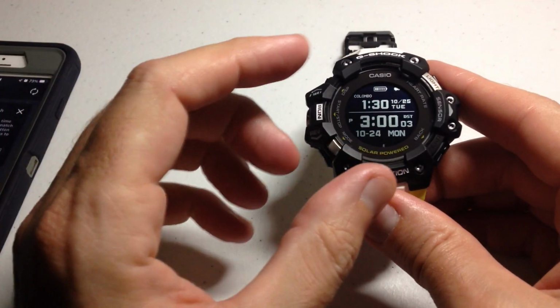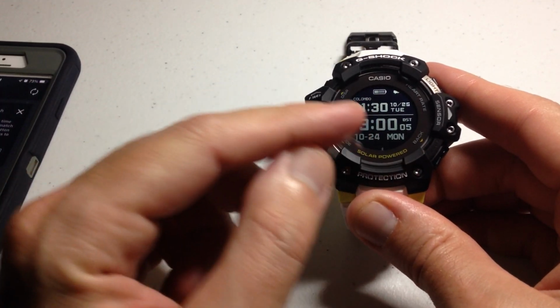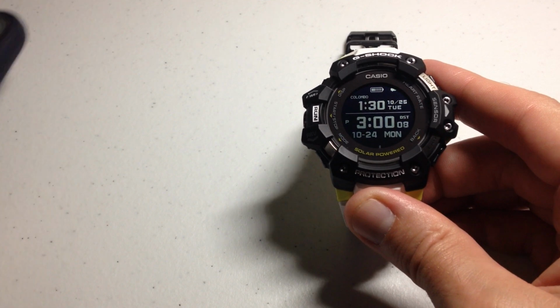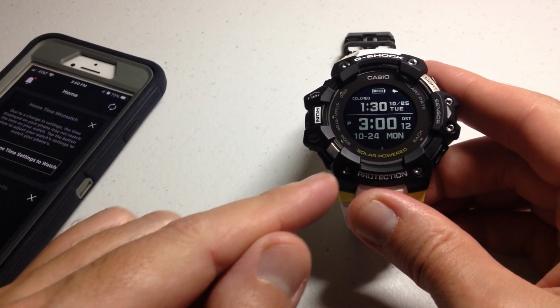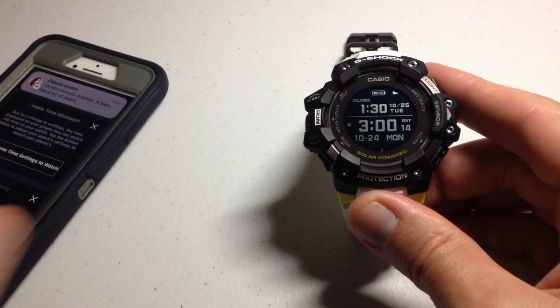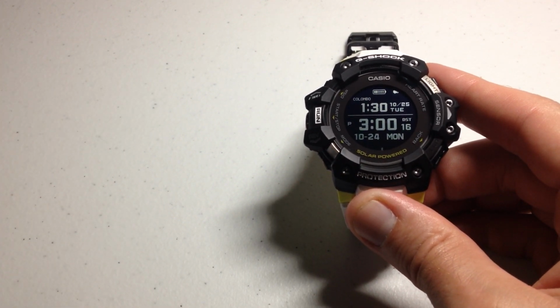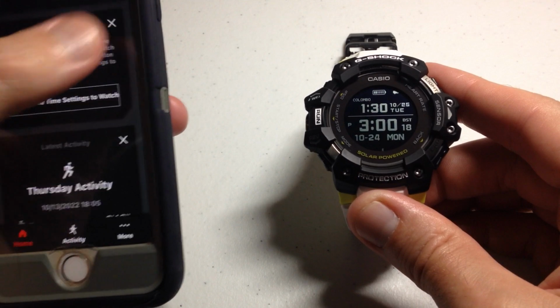So unlike other watches out there where you can do everything on the watch or use your cell phone, on this feature you have to use your cell phone and you have to use your watch, but you can't do it all on your watch or all on your cell phone, which is just ridiculous. So let's go ahead and look at it.